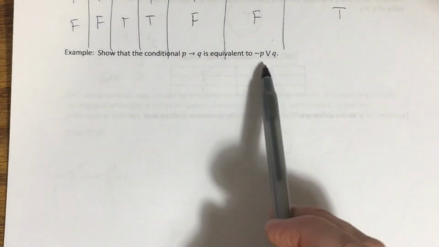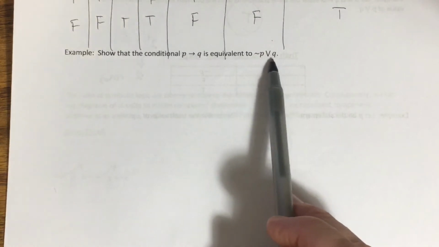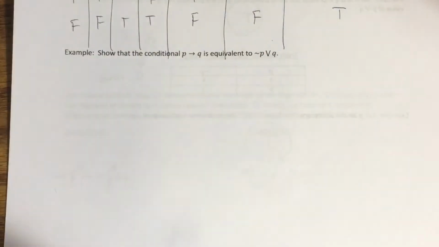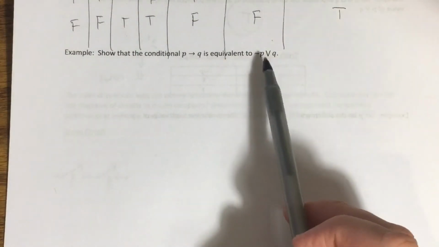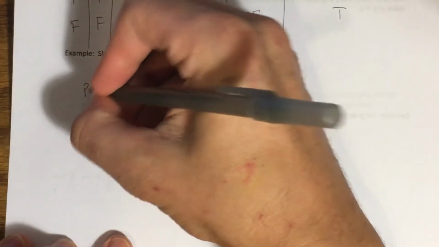If I can construct a truth table for this statement here and show that this statement is true for all cases except for when P is true and Q is false, then I will have shown that these two statements are equivalent. So to construct that, we need columns for P and Q.